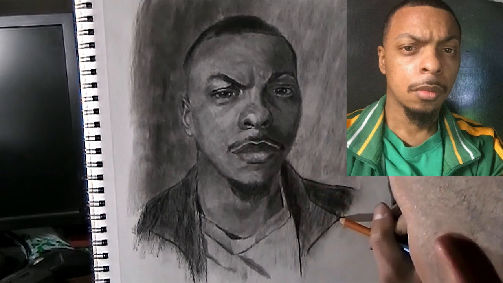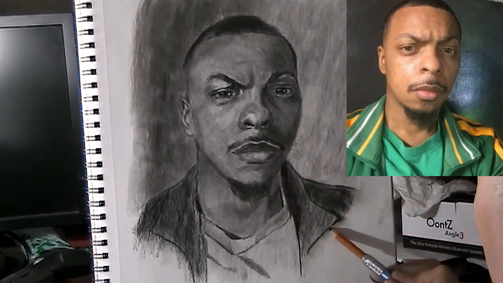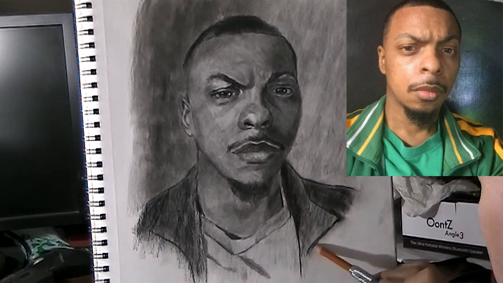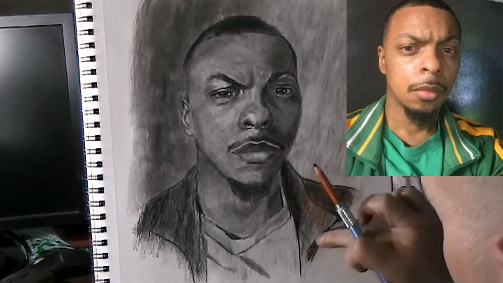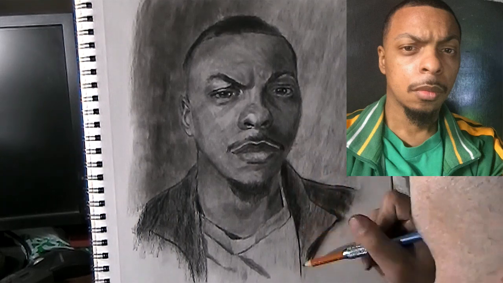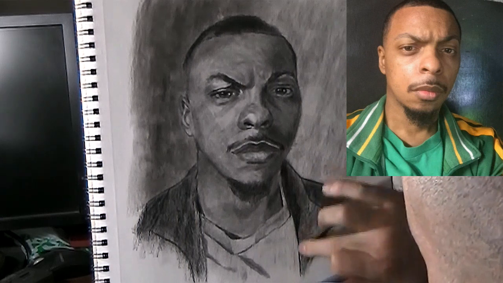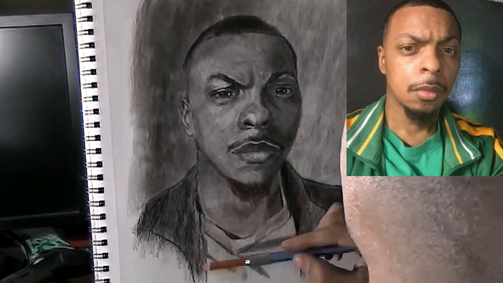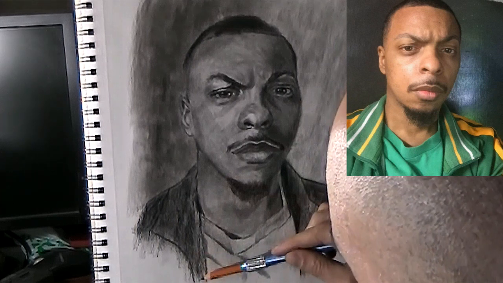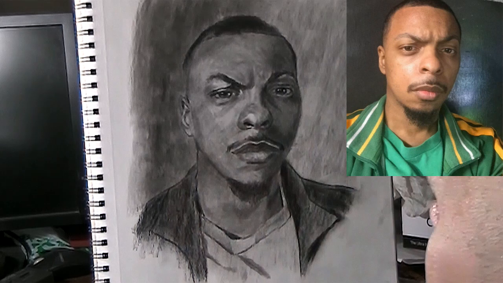See, here I am just adding some shadows to the collar here, to make the collar stand out a little bit from the background, make it look like it's above the shoulder, and just using my finger. So I'm just laying down charcoal, using my finger to blend it in. Nothing fancy.